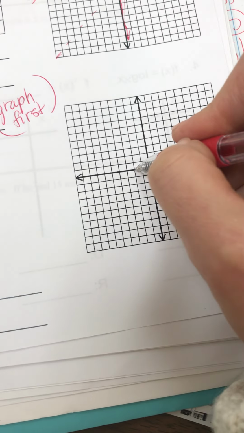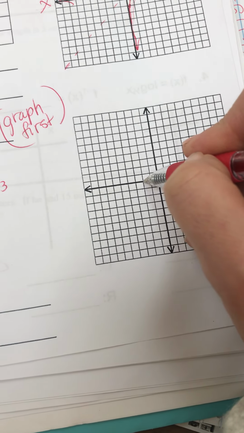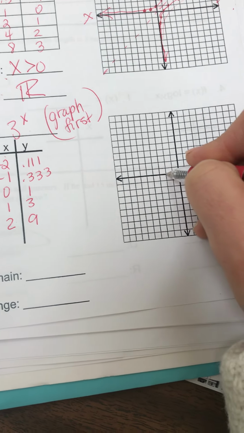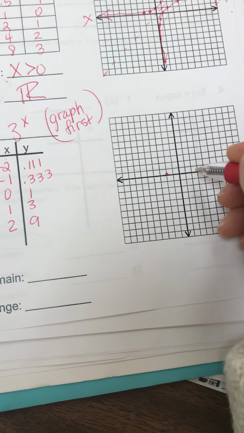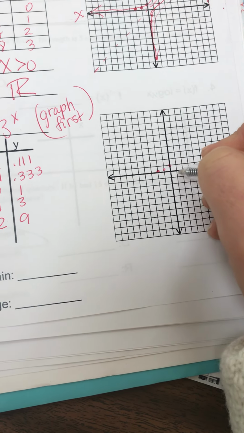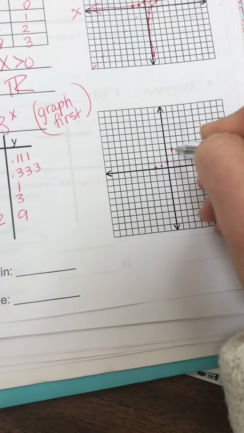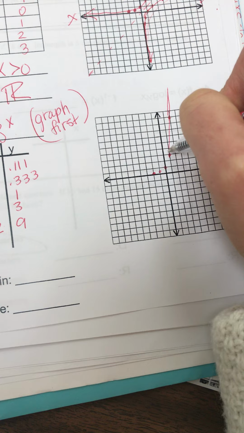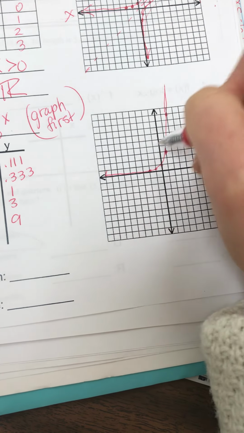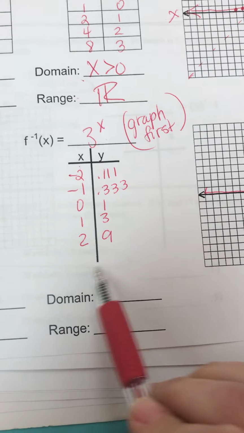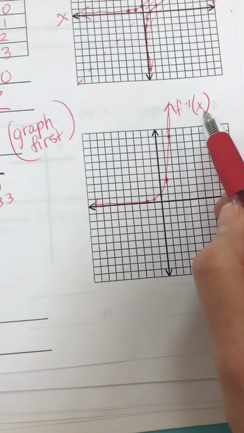So you're going to get -2. I'm graphing this one first, my inverse. So we'll do -2 and 0.11, which is just barely above it. -1 and 0.33, 0 and 1, 1 and 3, and now 2 and 9. So it's going to look something like this. And that's my f of -1 of x. Remember, this is my inverse over here. So I labeled it my inverse.